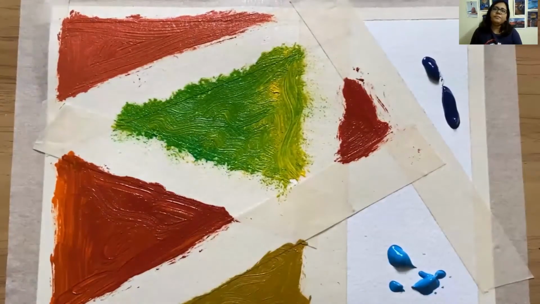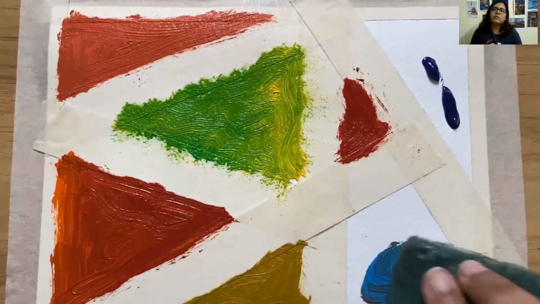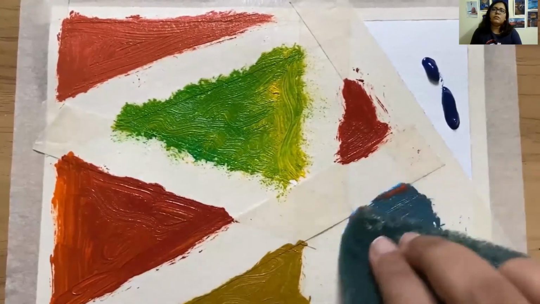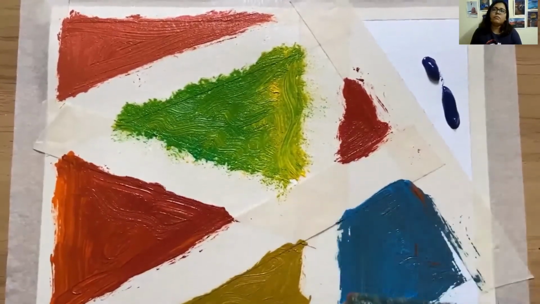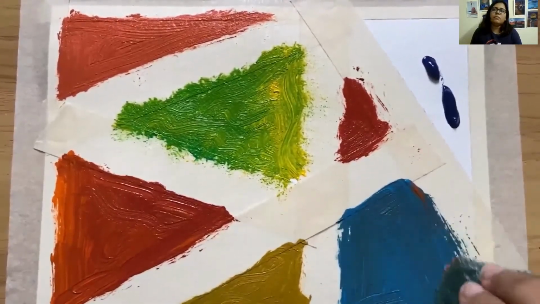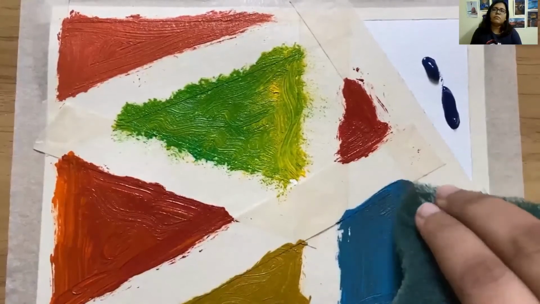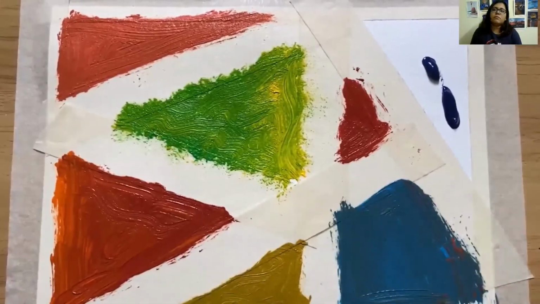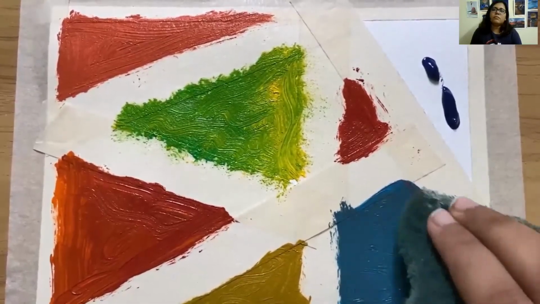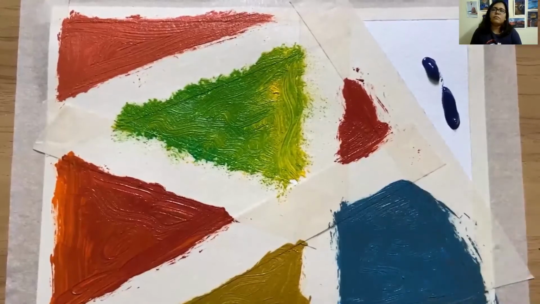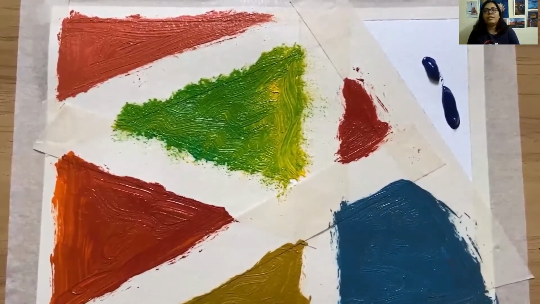Okay. Now we'll move on to these blue portions. All right. And one last blue portion that is left.